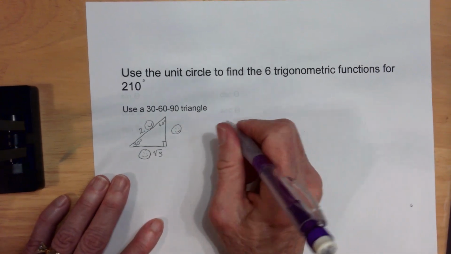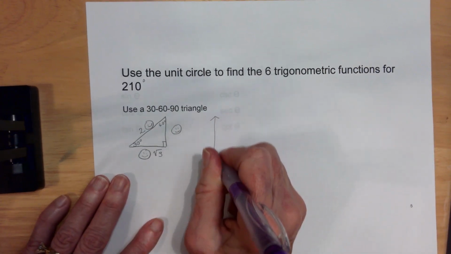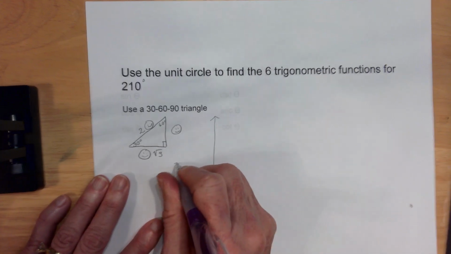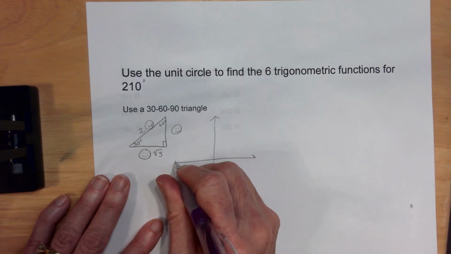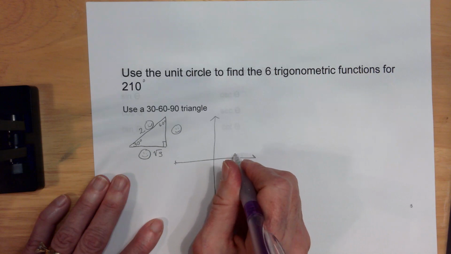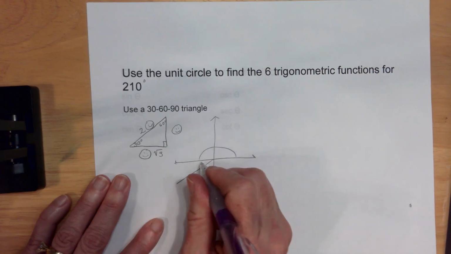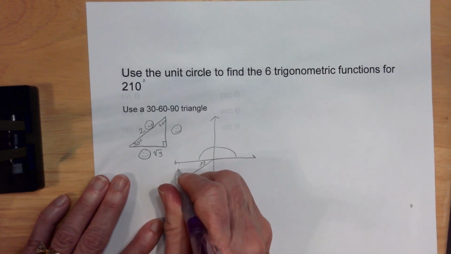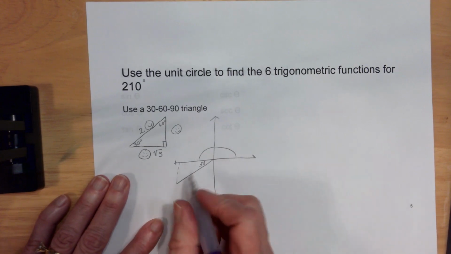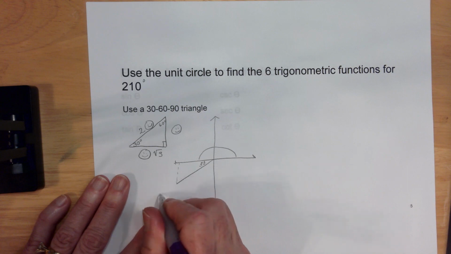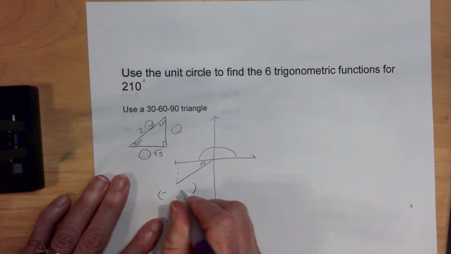Okay, so let's put this on a unit circle. 210 would be 180 and then 30 more. So my reference angle is going to be down here. Now, this is in the third quadrant, so it's going to be a negative and a negative.